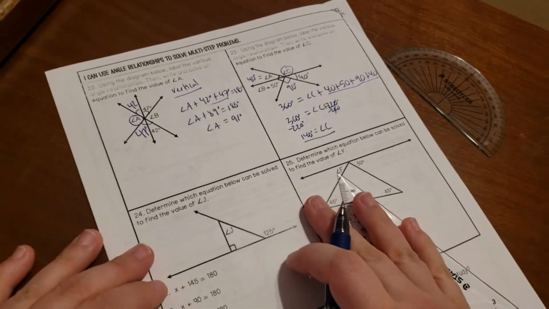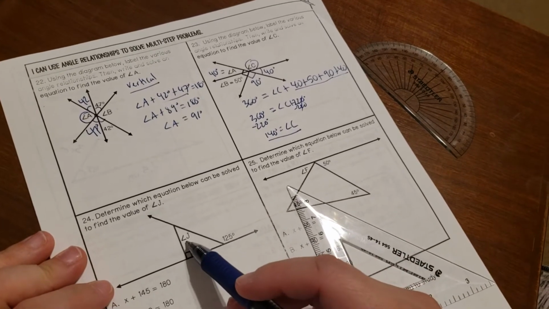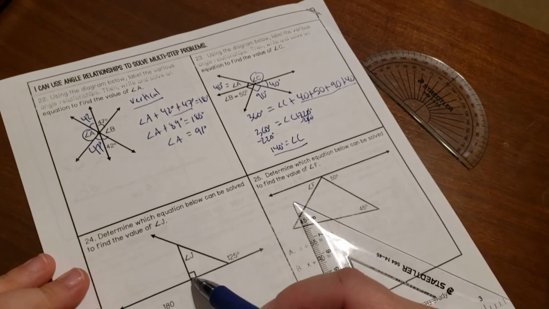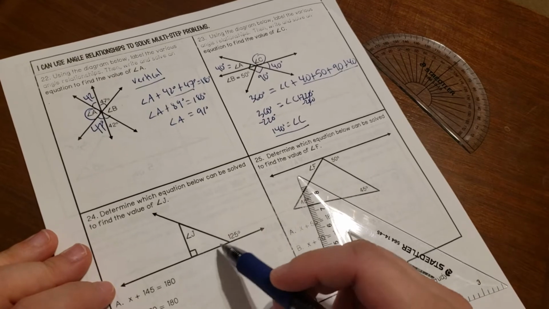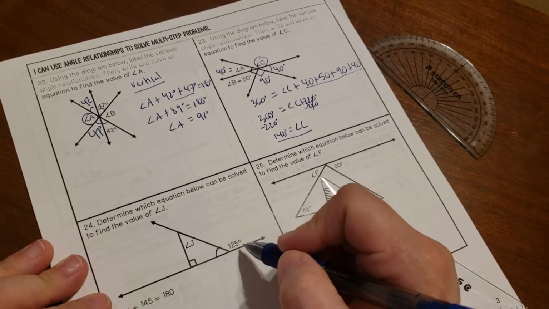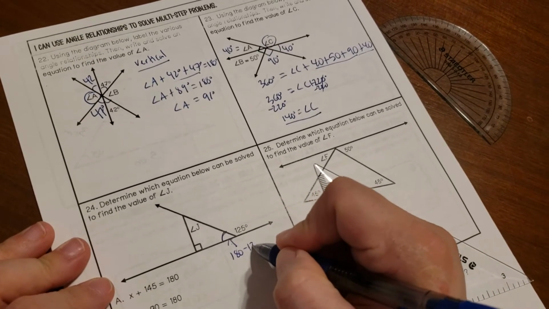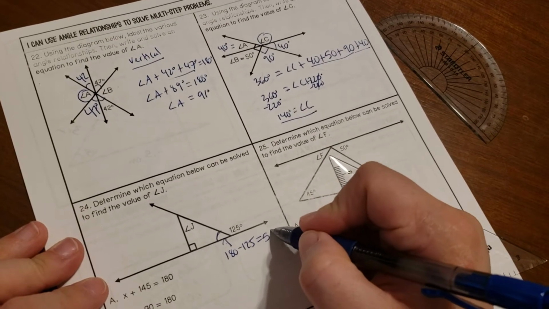This one's just asking you which equation can be used to help find this angle J right here. Well, this is interesting because it assumes, like, I would do it in two steps. I would first find out what this angle is. 180 minus 125 is right there, which is 55 degrees.